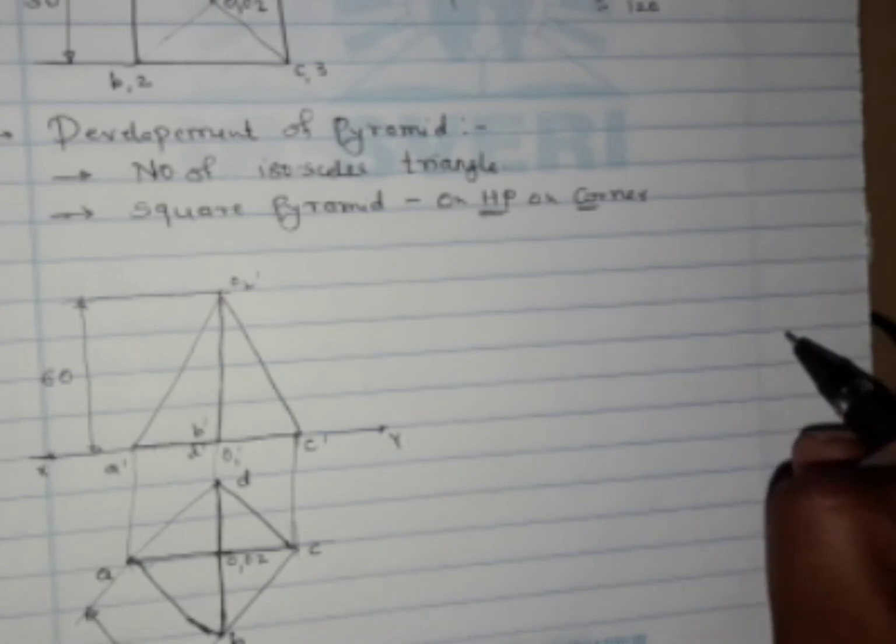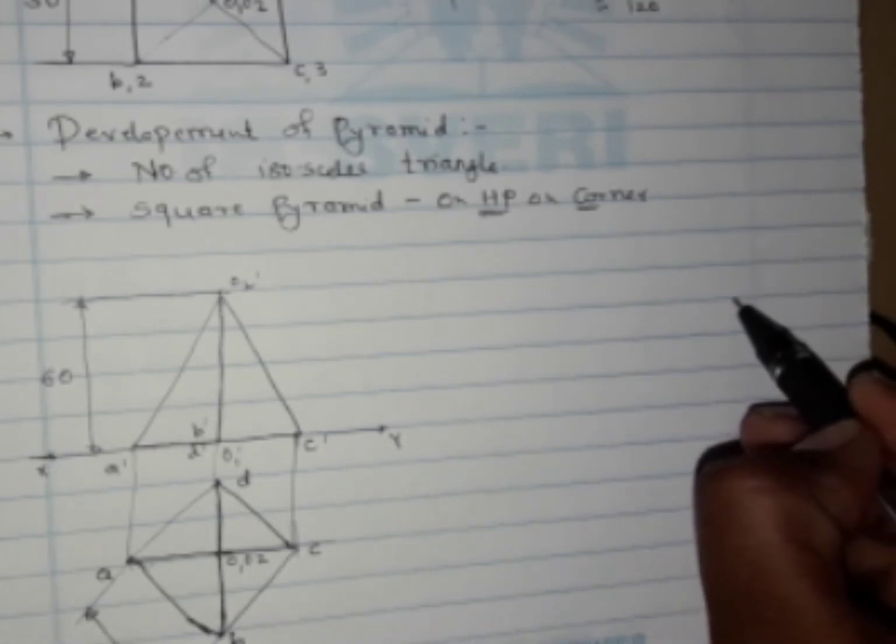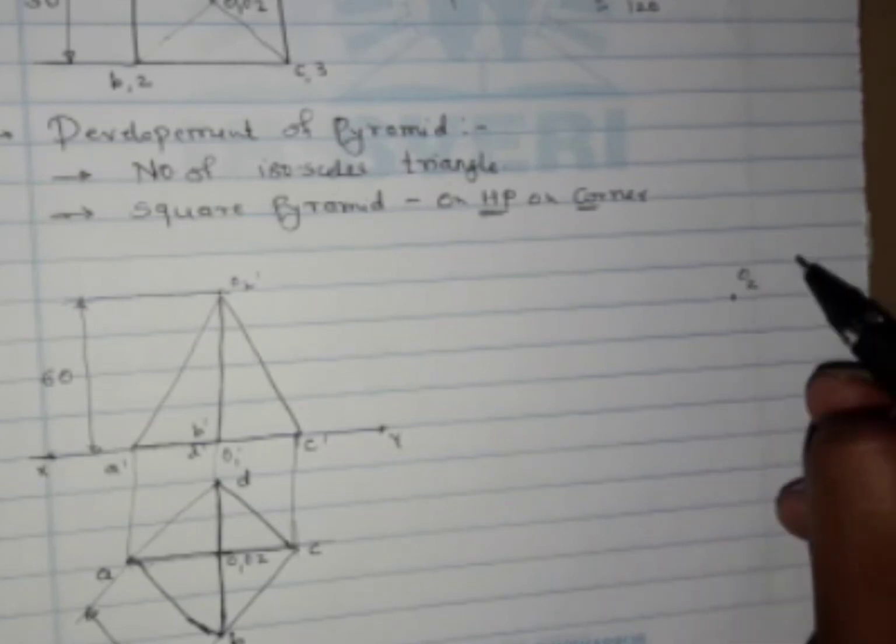Give the dimensions. So whatever its side is, consider it as 30, and the height of this pyramid as 60. Okay, like this we have completed the front view and the top view of the square pyramid. Now we have to see the development of this square pyramid. Now mark this somewhere, point O2. So we have marked it here.